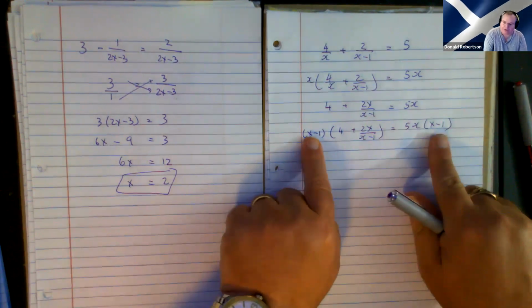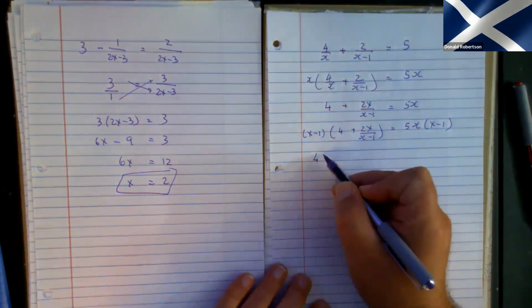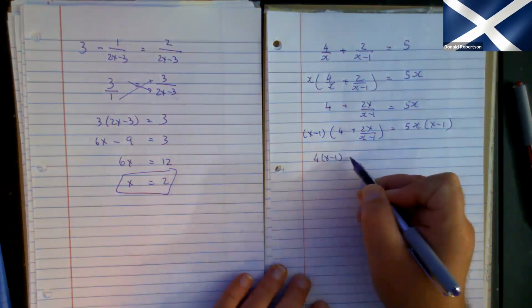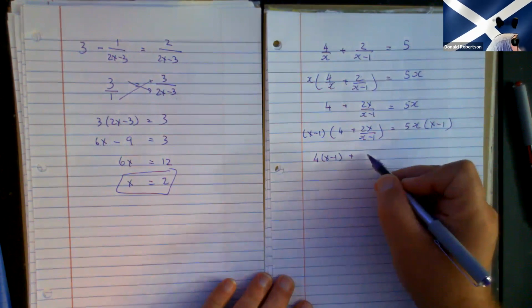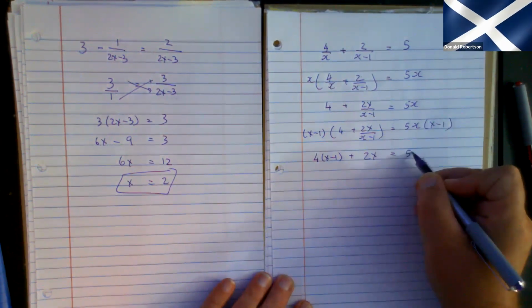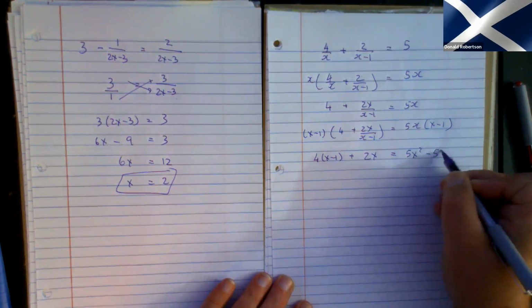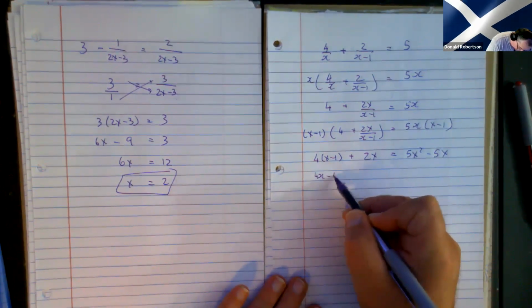As long as you do it to both sides, it's okay. Now, x minus 1 times 4 just gets me 4 lots of x minus 1. And x minus 1 times this fraction just gets me 2x. And while I'm at it, I'll distribute that side. Distribute the 4.